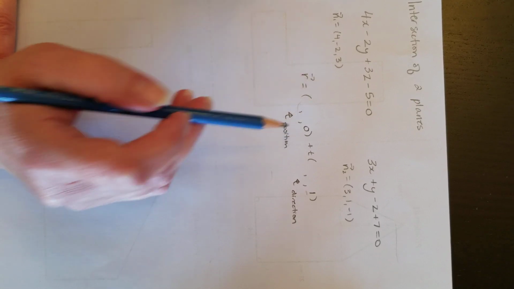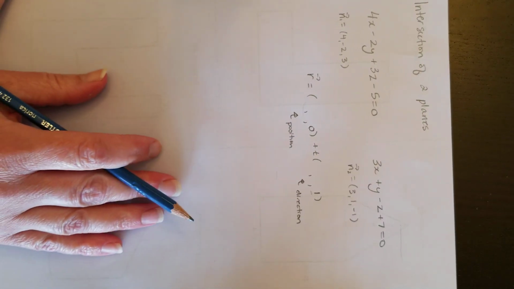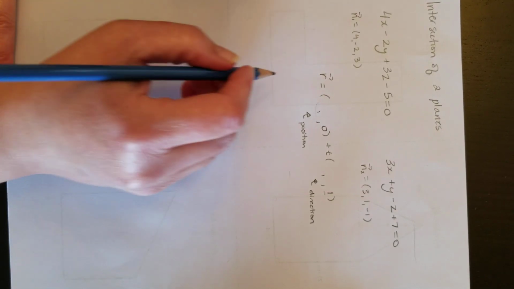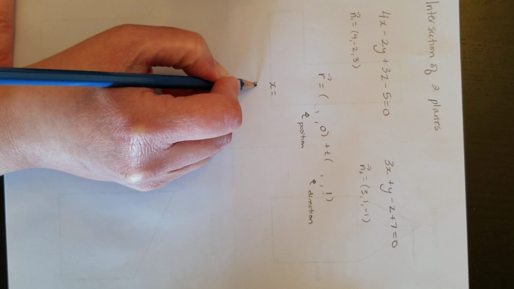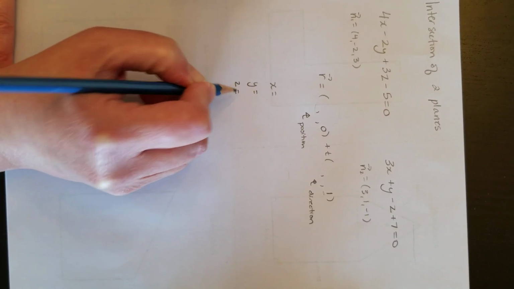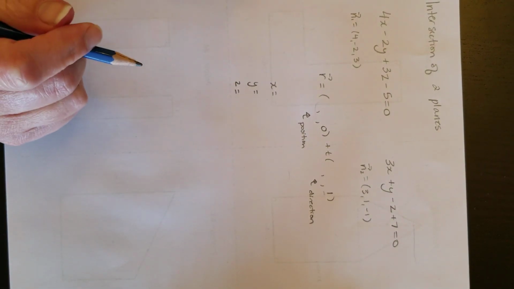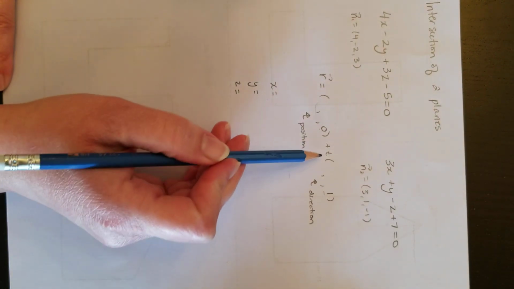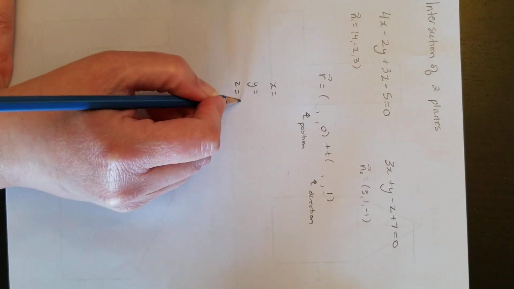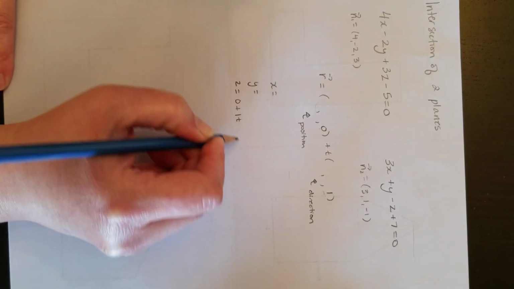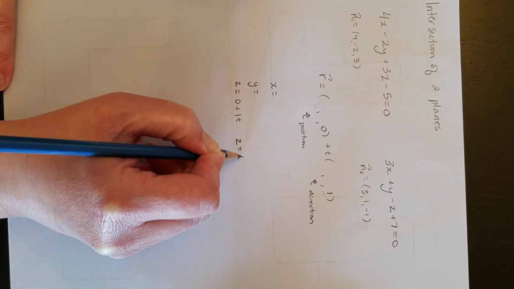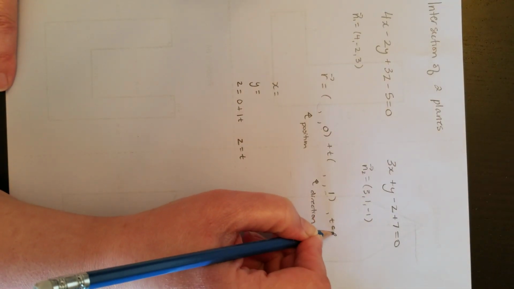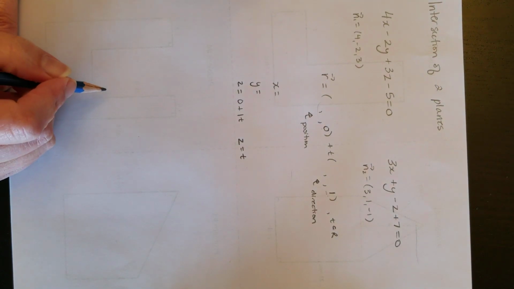So from here, I know that I can have the parametric equations for this line: x equals something, y equals something, and z equals something. We don't know information about x and y yet, but I would know that z would equal 0 plus 1t. So 0 plus 1t, or just z equals t. I forgot, my t can be any real number there.